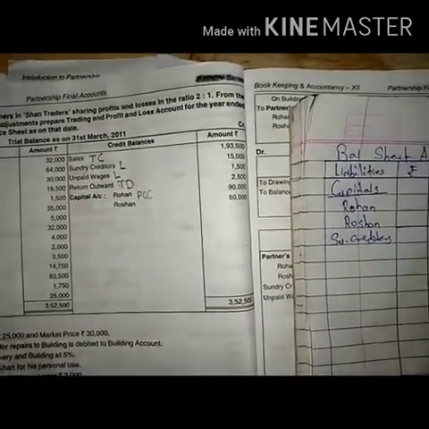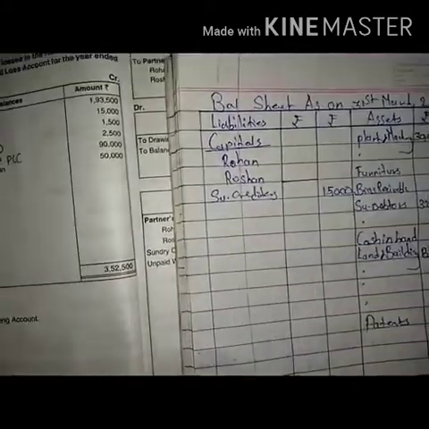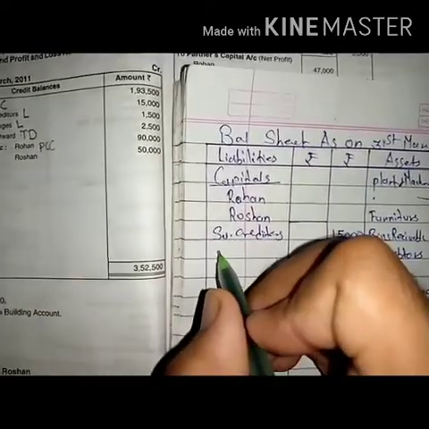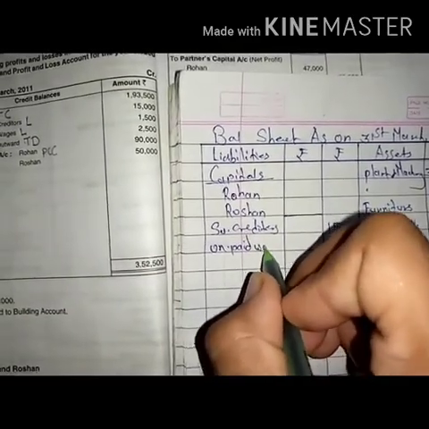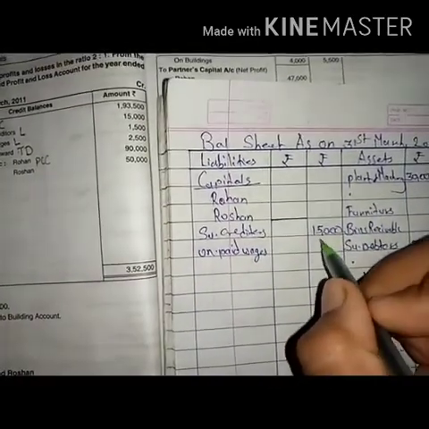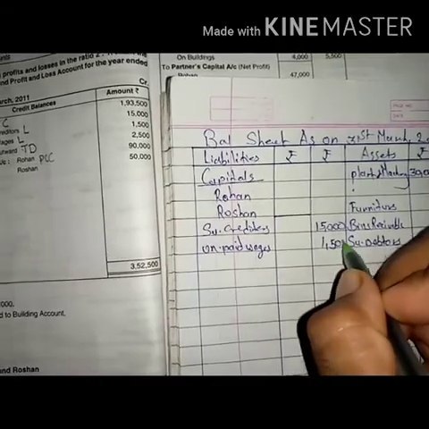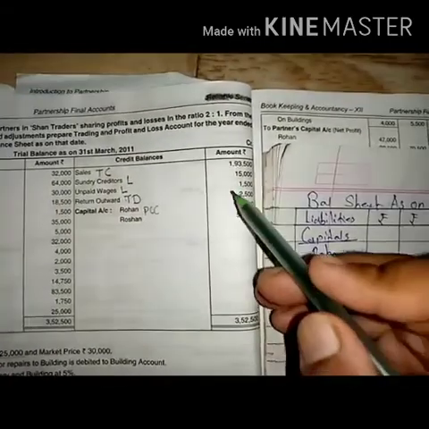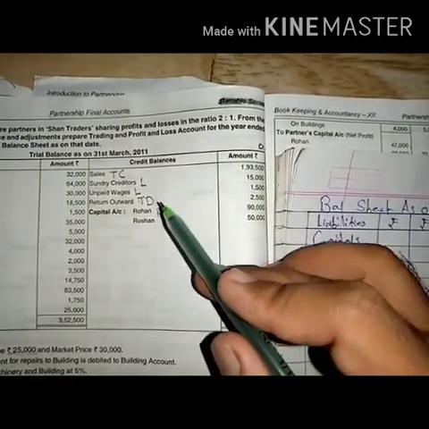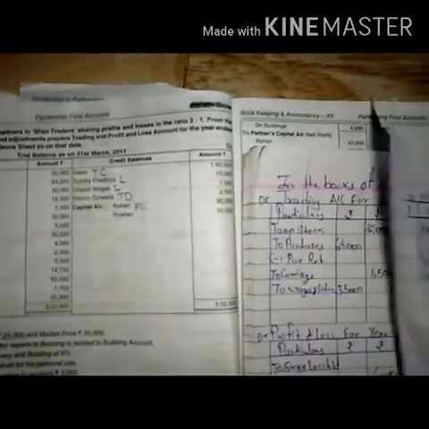Next, unpaid wages, 1,500. Next, the return outward. The exceptional item comes on credit but goes on debit. That is purchase return.